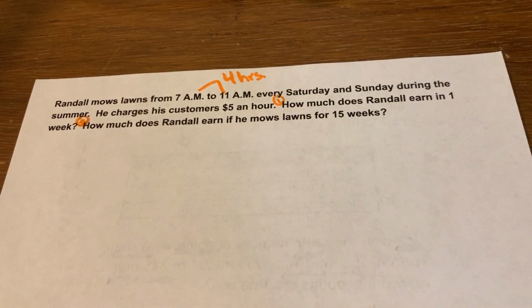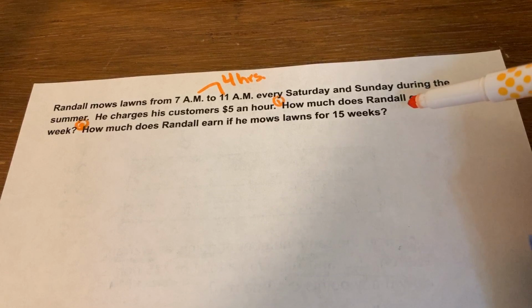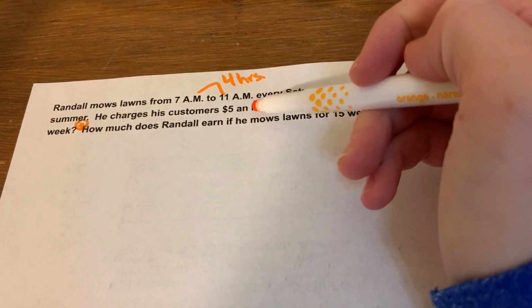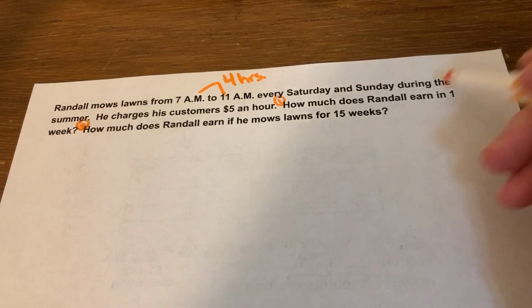Okay, so I pointed out to you that he mows lawns from 7 a.m. to 11 a.m. That's 4 hours every Saturday and Sunday during the summer. And he's going to charge $5 an hour. So we need to know how much he earns in 1 week first.